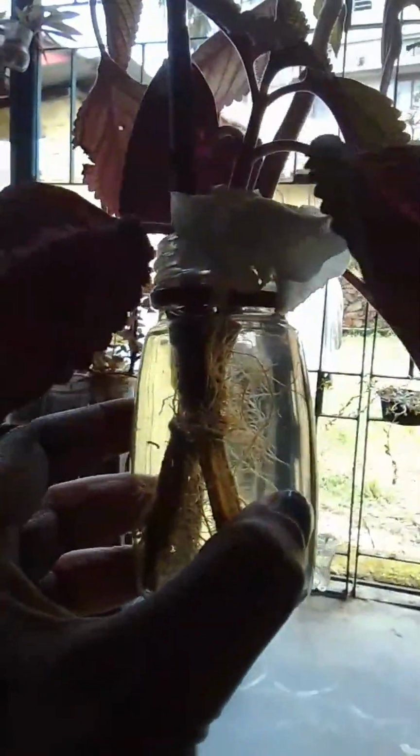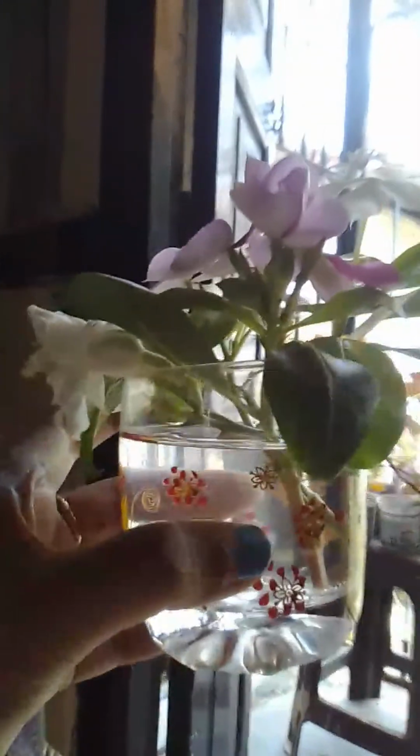transparent bottles. This is also a transparent bottle where you can see the roots of the plant. Roots have grown and the plant is surviving, the cutting is surviving. Over here also I have kept the stem cutting in a transparent glass bowl, and this one is also a transparent glass bottle. So why is this?